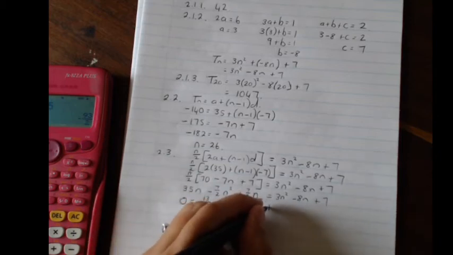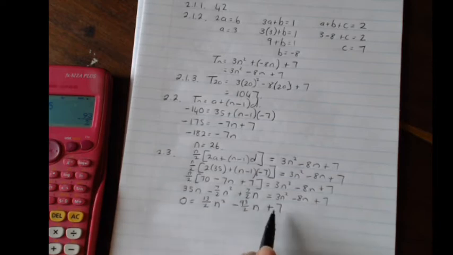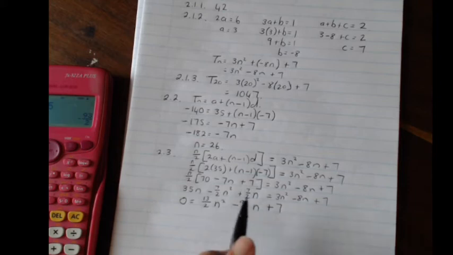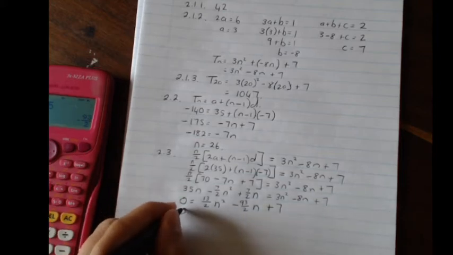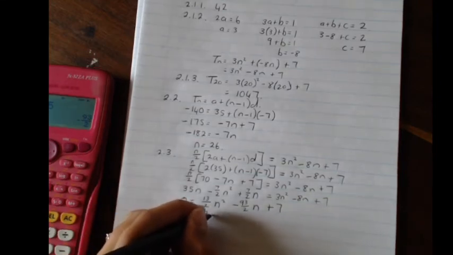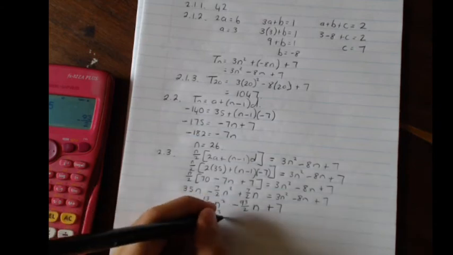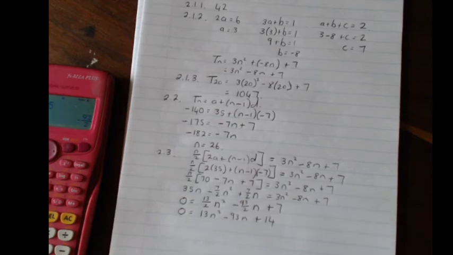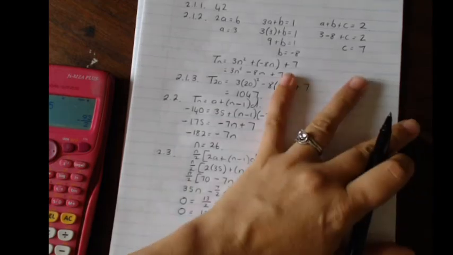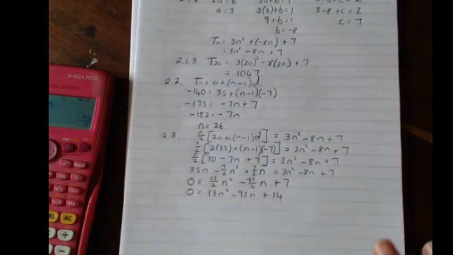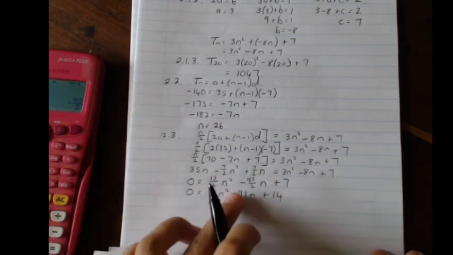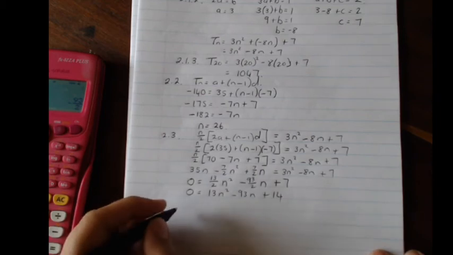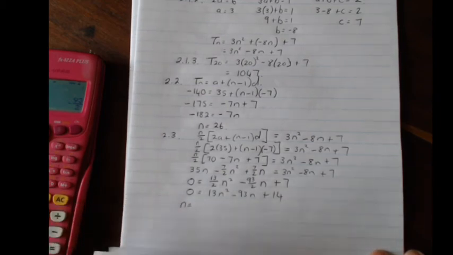Then I have the plus 7, and I don't like working with these fractions. You can, if you want, work with the quadratic formula from here, but I don't want to work with the fractions, even in the quadratic formula. So I'm just going to multiply by 2, multiply by 2, multiply by 2. So this looks better. From there on, use the quadratic formula. You can probably factorize this because n should be a whole number, but I'm just going to use the quadratic formula.